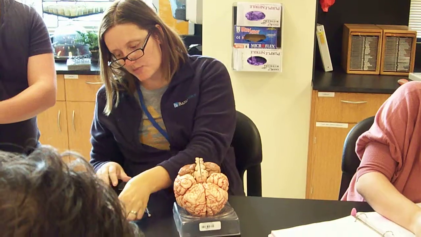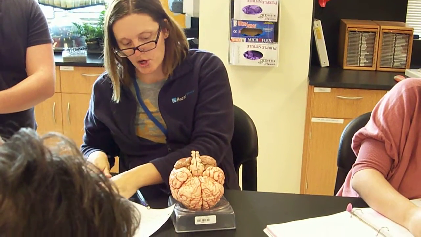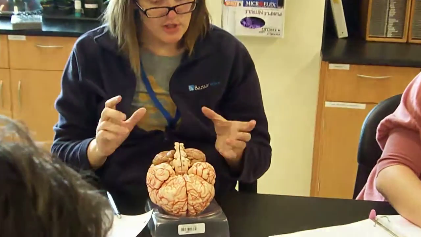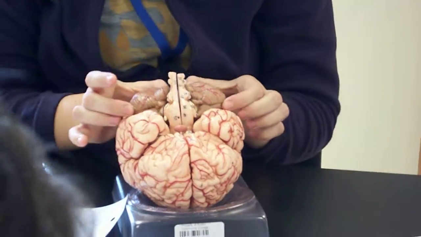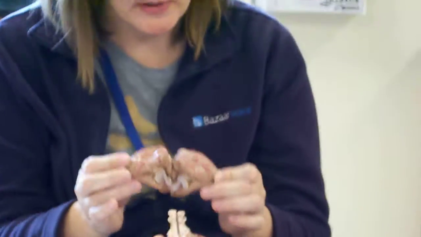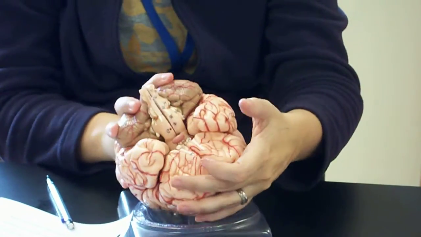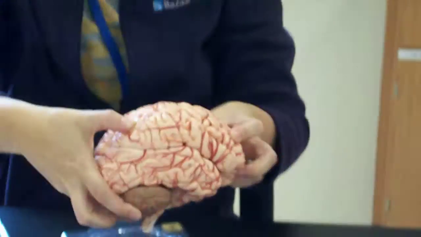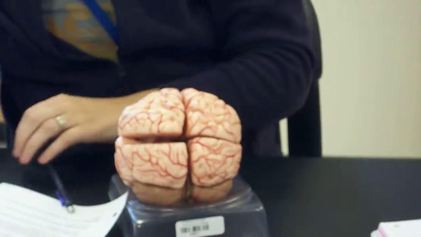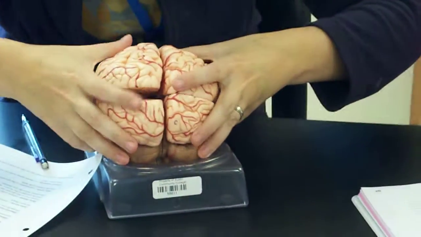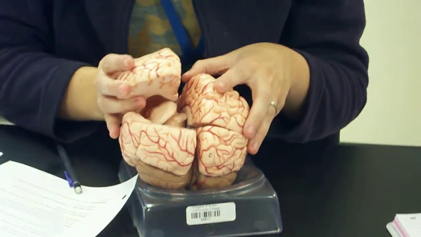Now we're gonna skip a few things and we're gonna move on to one part that you can easily see, which is the cerebellum. This is the cerebellum. It's like a little separate brain underneath the brain. So when the brain is in your body, it's sitting on the back underneath. So you can see it sticking off there. That's the cerebellum. Okay, now we'll go ahead and we'll look inside.